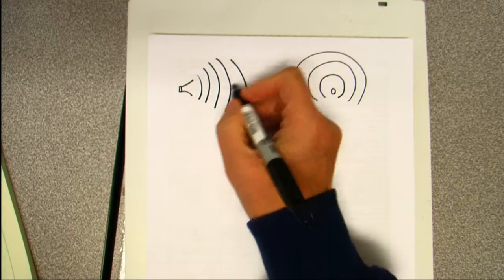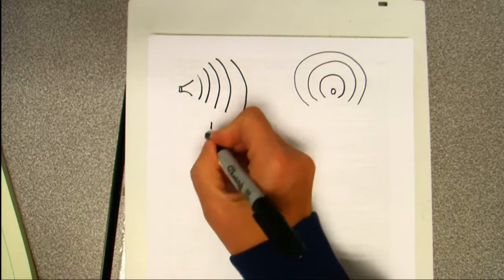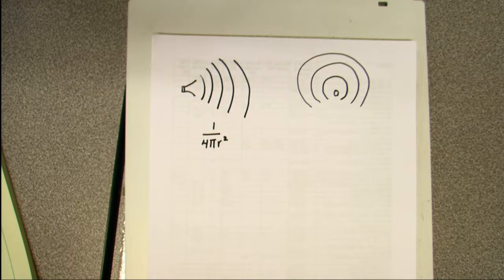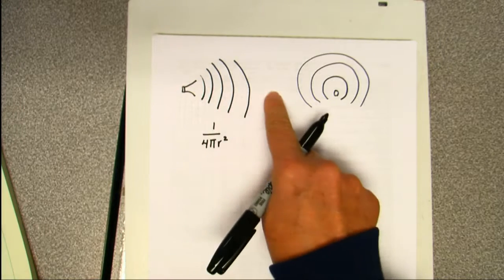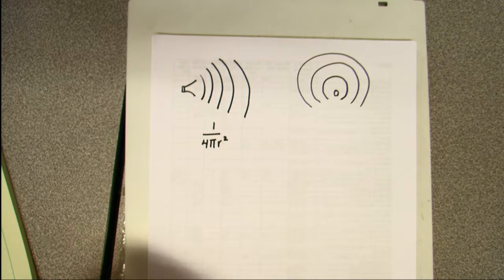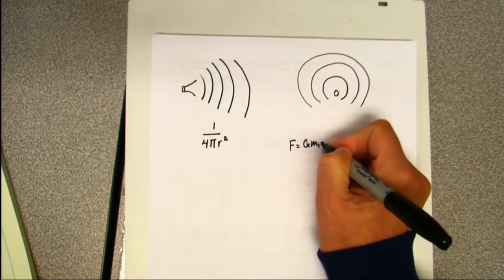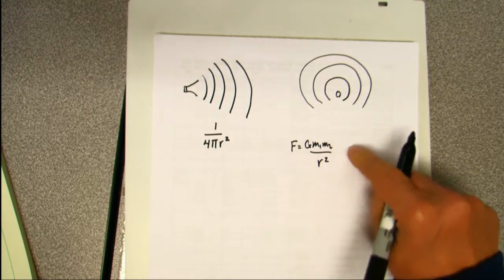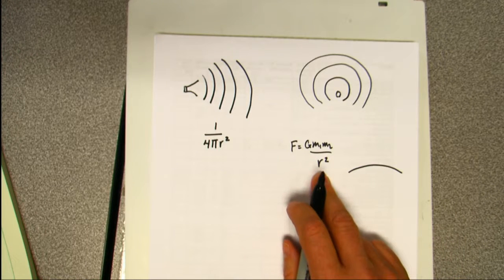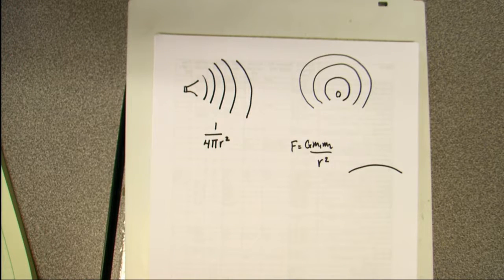And you're told that the intensity of this sound is going to drop by 1 over 4 pi r squared. So the further away I am, it drops by 1 over r squared. This is the same principle as F equals G m1 m2 over r squared. As I move away from the surface of the earth, this falls off as 1 over r squared. Same thing here.